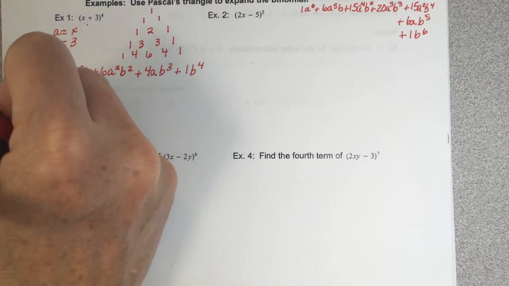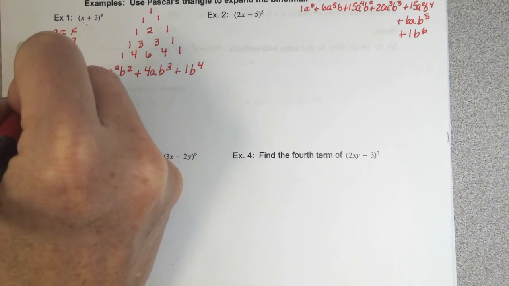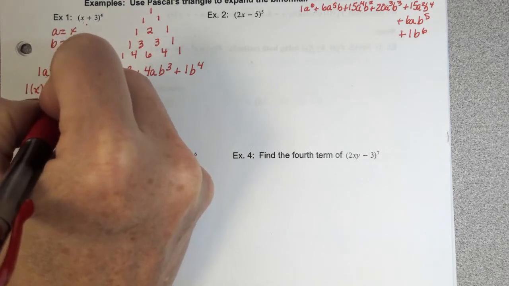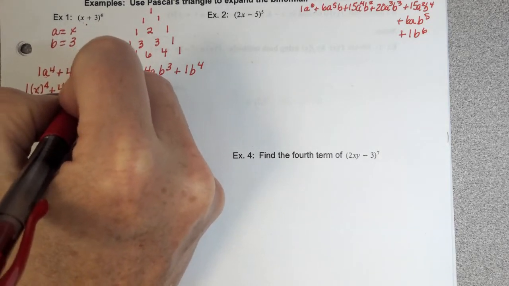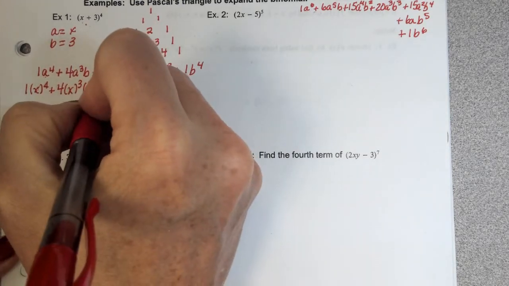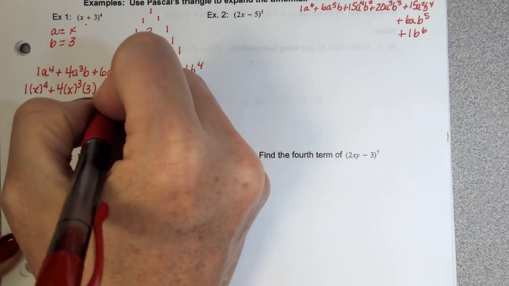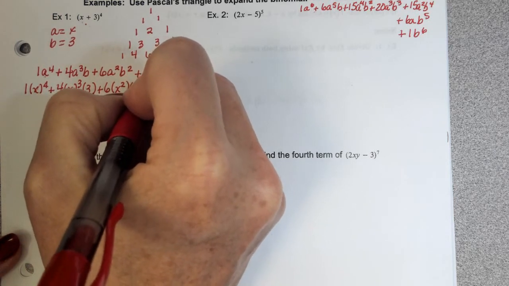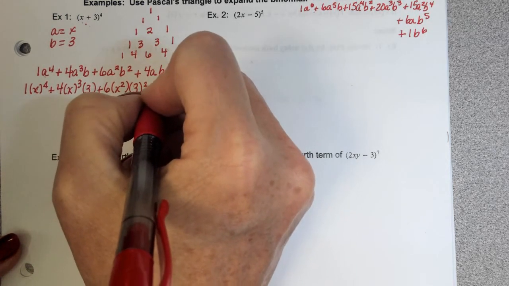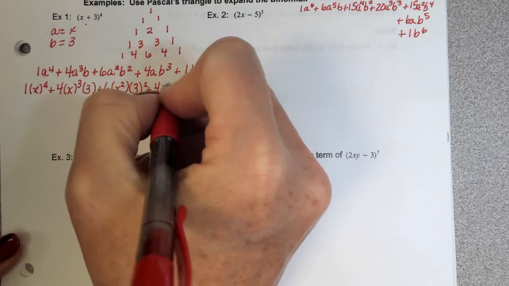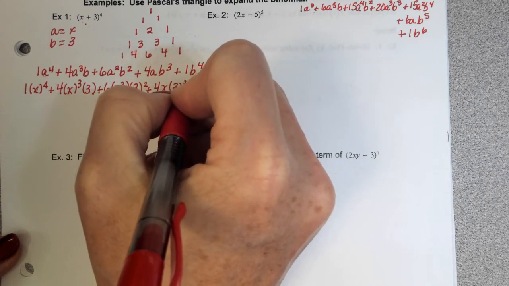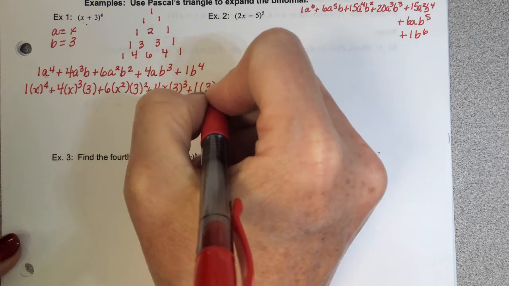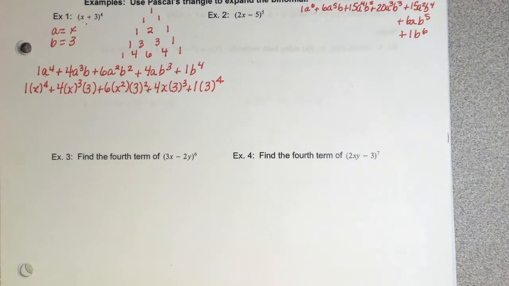So I'm going to have 1 x to the 4th plus 4 x cubed times 3 plus 6 x squared times 3 squared plus 4x times 3 cubed plus 1 times 3 to the 4th.